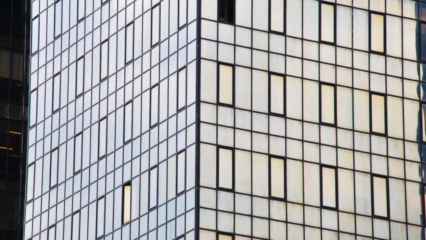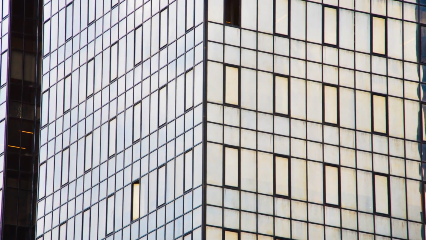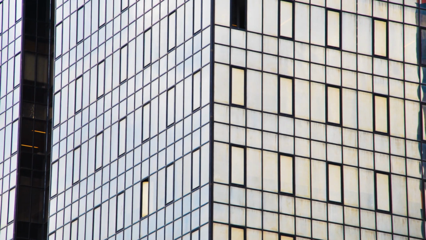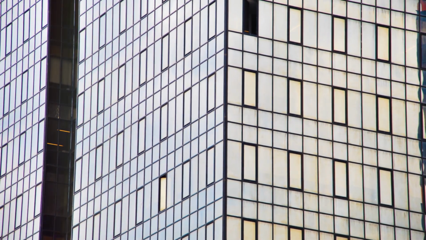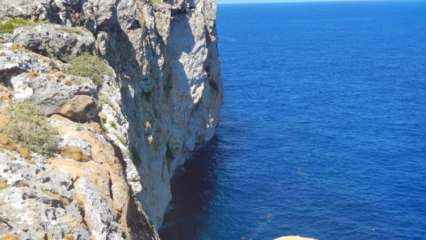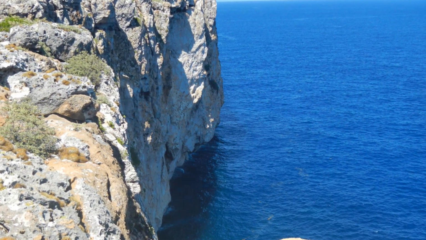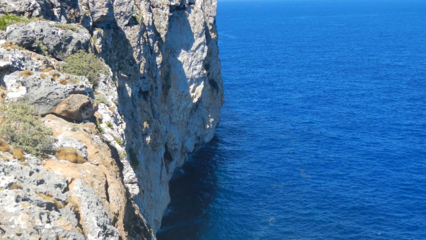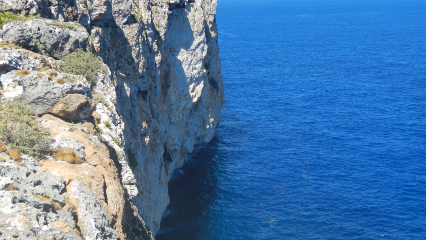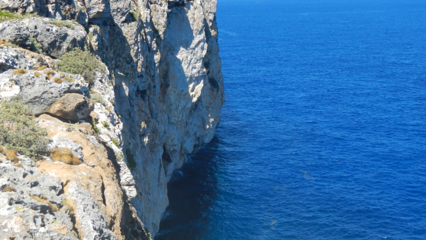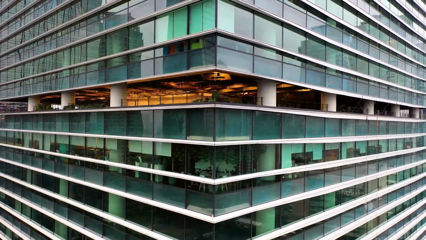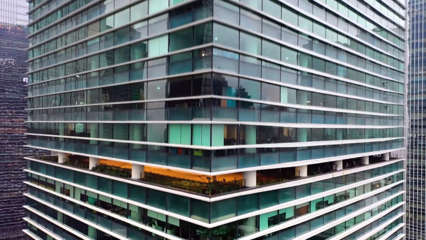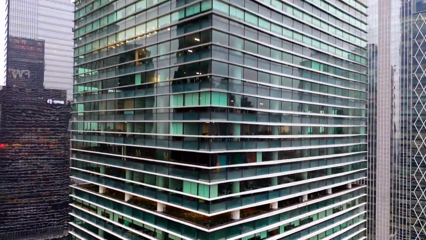This is achieved through a combination of careful design, selection of appropriate materials, and strategic placement of connections between the envelope and the structural frame. Think of it like this. When the wind hits the building envelope, it's like a wave crashing against a cliff. The cliff doesn't crumble because it's designed to withstand such forces, and the same goes for a well-designed building envelope.